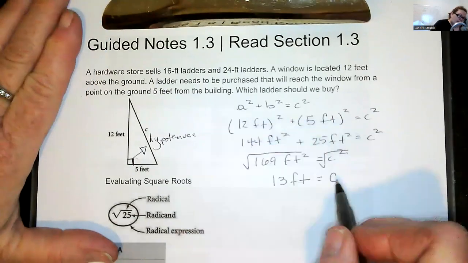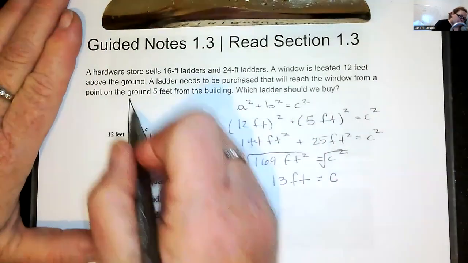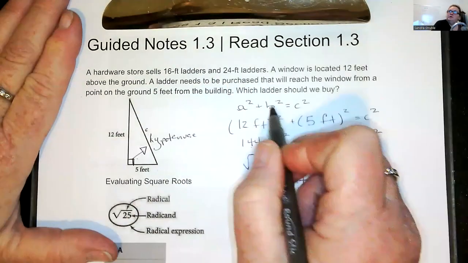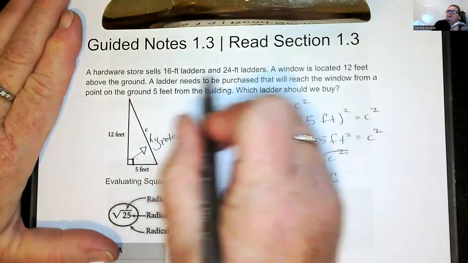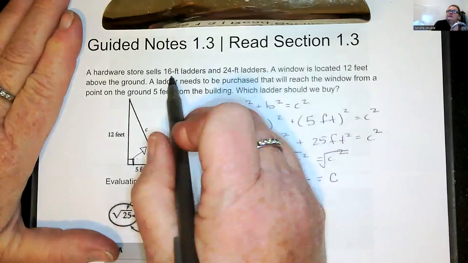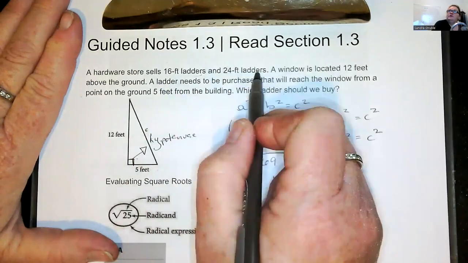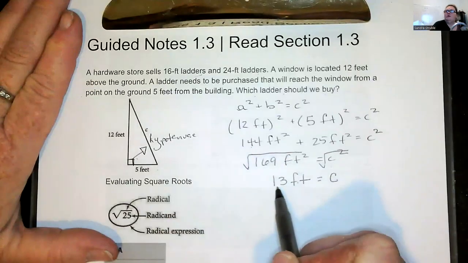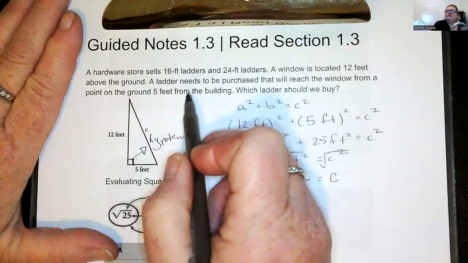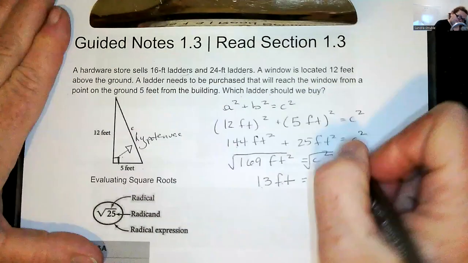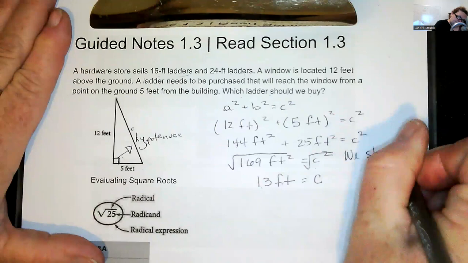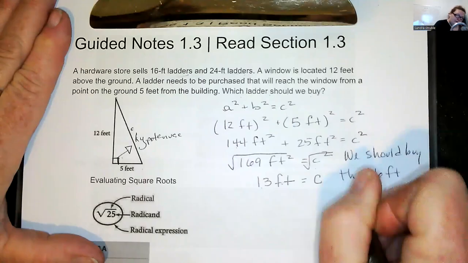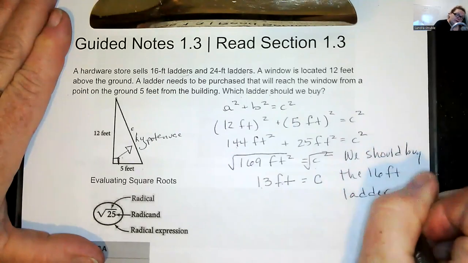So if this is 13 feet, we still have to answer the question because this isn't the answer. The question was, which ladder should we buy? Well, we could buy either ladder, but I can guarantee you the 16-foot ladder is going to be cheaper than the 24-foot, and the 24-foot is going to go up so high, it's going to be almost twice as long as what you need. So I would go with the 16-foot ladder. We should buy the 16-foot ladder. That is answering the question.